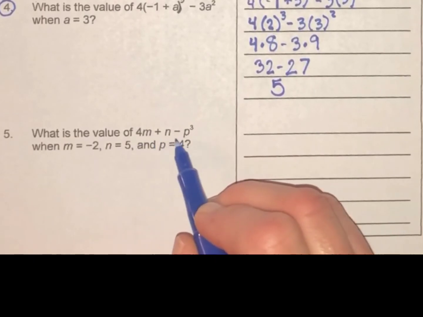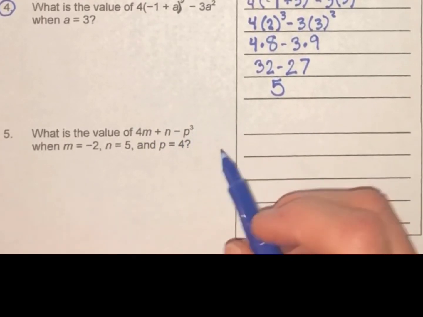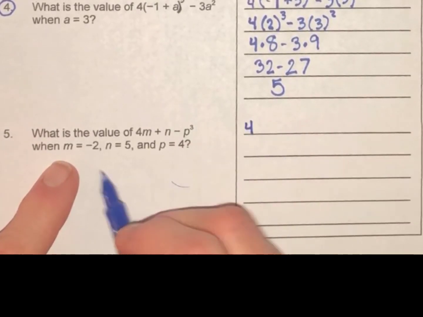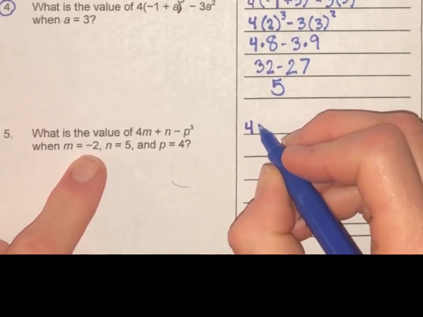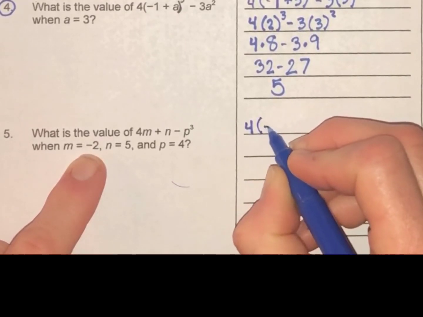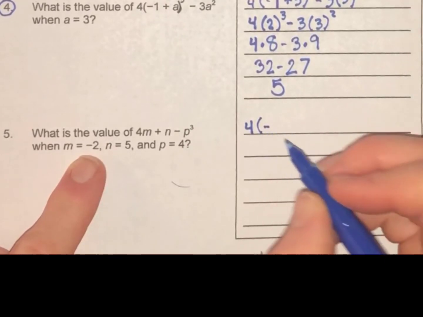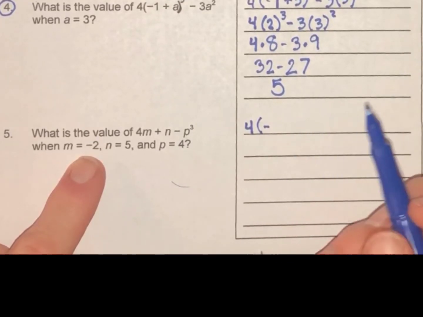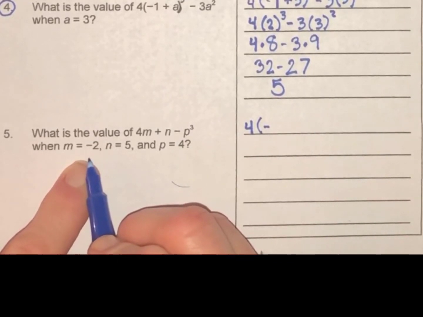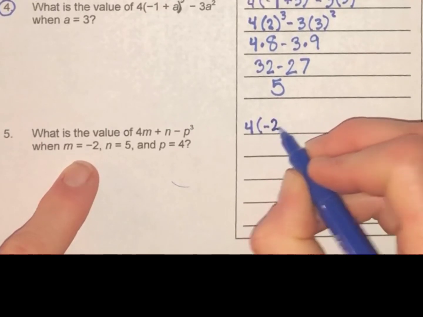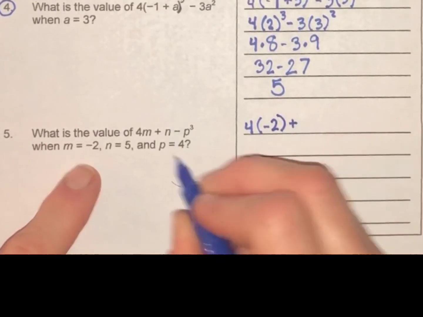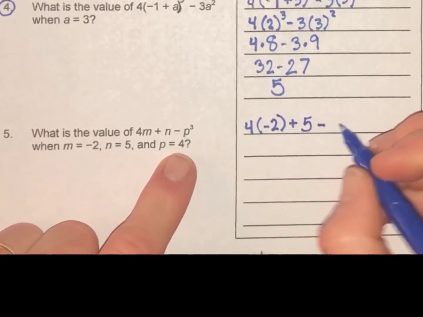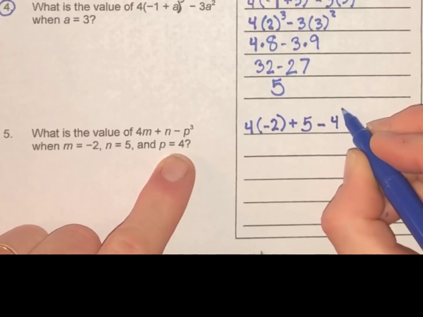I will start you on number 5, but I want you to finish. So 4m plus n minus p cubed. All right, so we've got 3 different variables. So 4 times m is -2. I am definitely putting it in parentheses because it's negative. Remember, I've told you this before. When you're doing algebra and you're substituting, if it's negative, go ahead and put it in parentheses. -2 plus n is 5 minus p is 4 cubed.